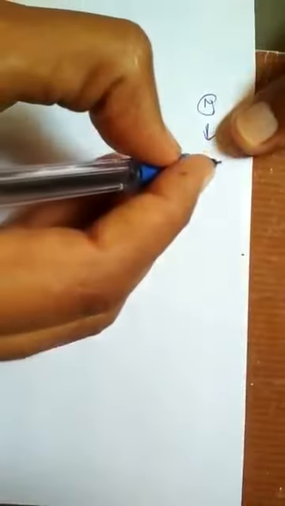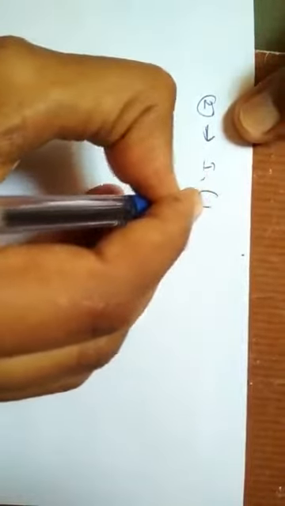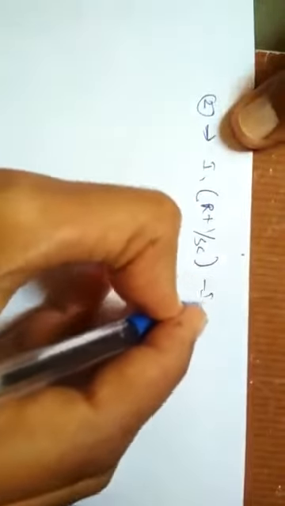From equation 2 we have I1 into R plus 1 by SC minus I2R plus 0 I3 equals Vout.